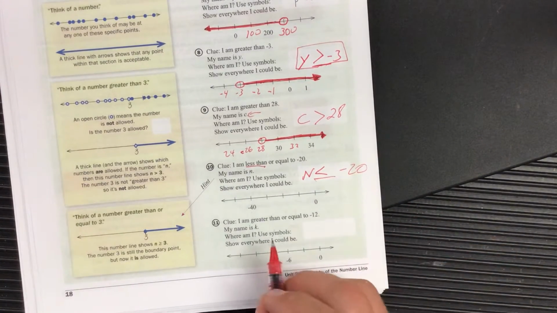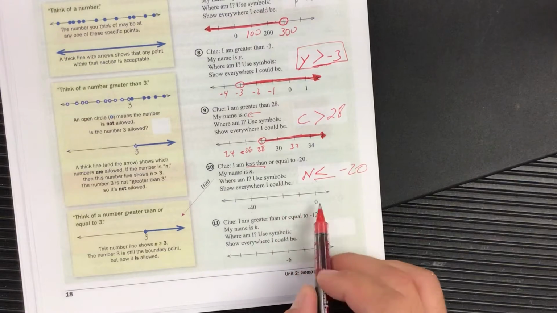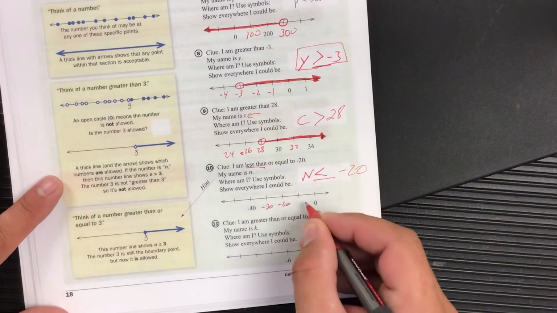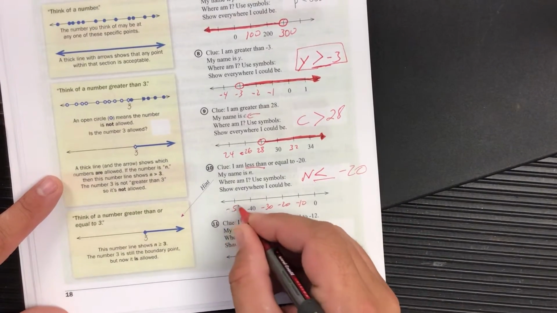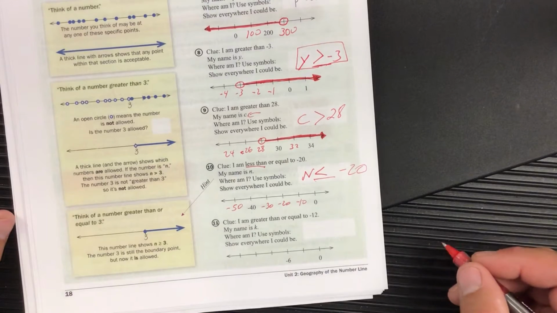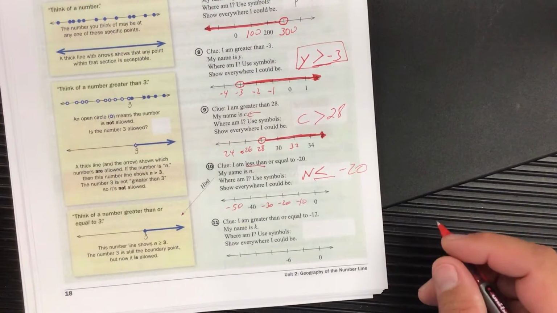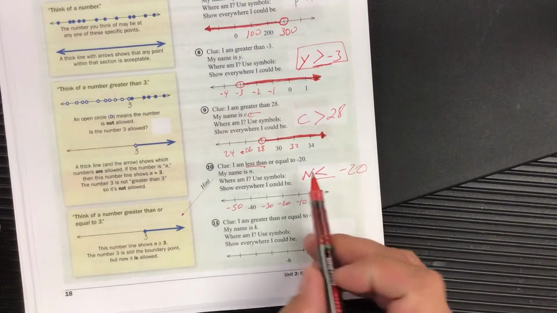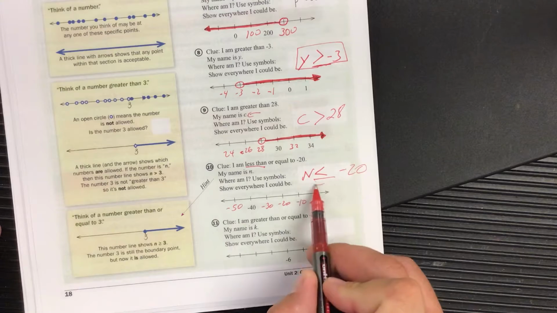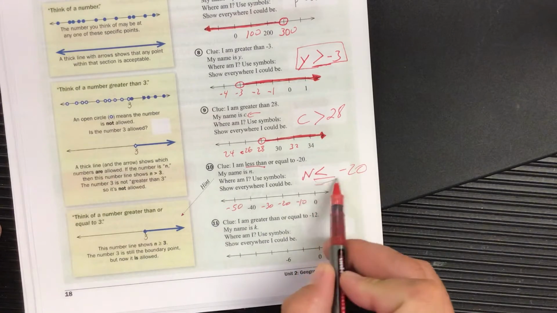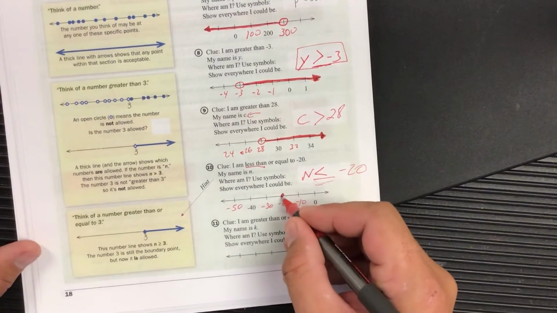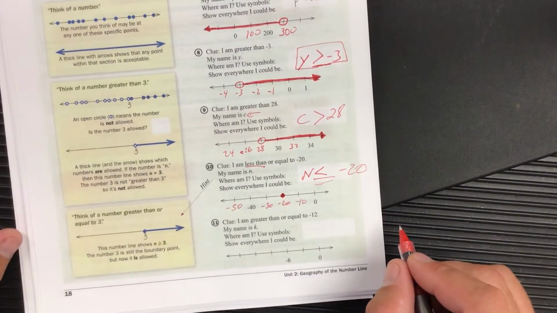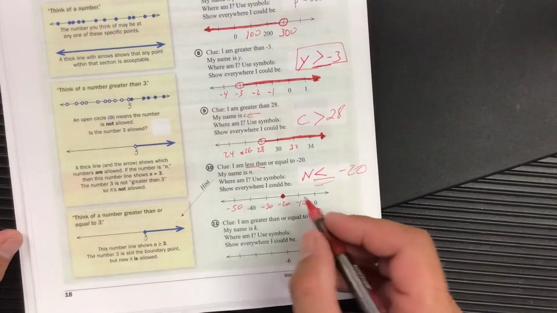All right, so I've got to figure out what my numbers go by. Yes, tens. Open circle or closed? This gives it away right here. Closed. That means it's including that one. So fill it in. Left or right? Less than or equal to? Left or right? Left.